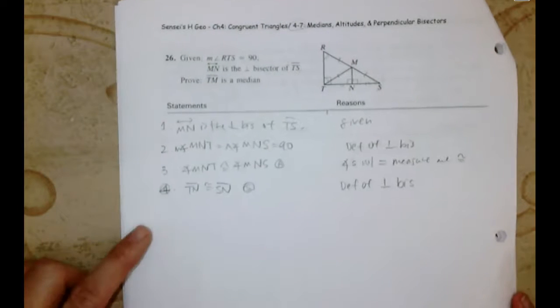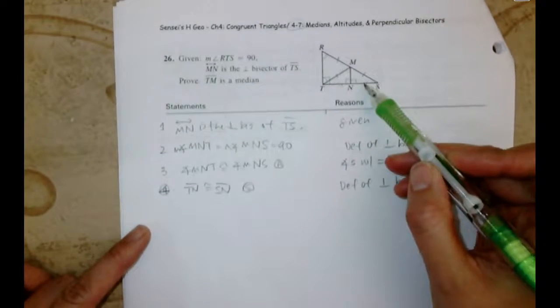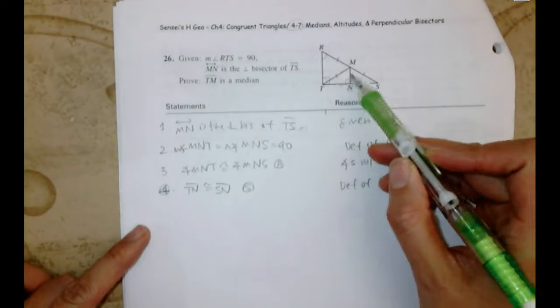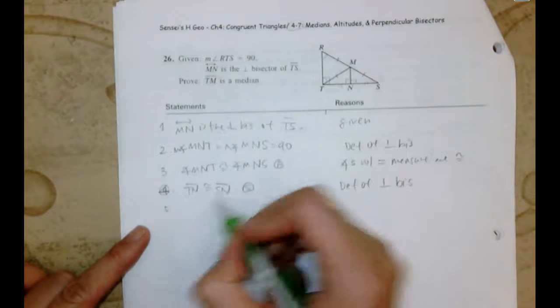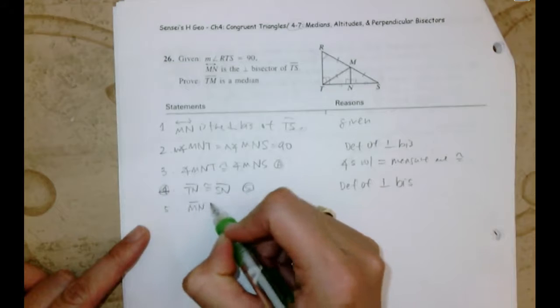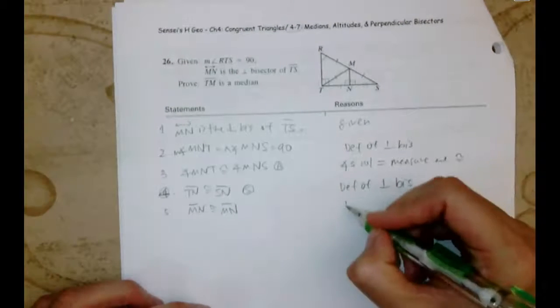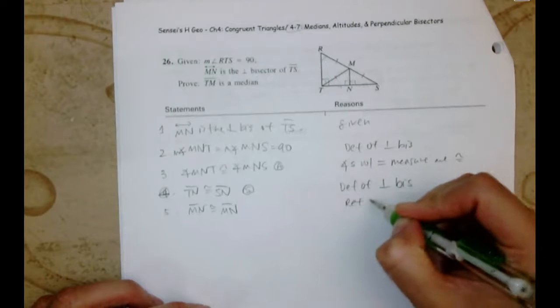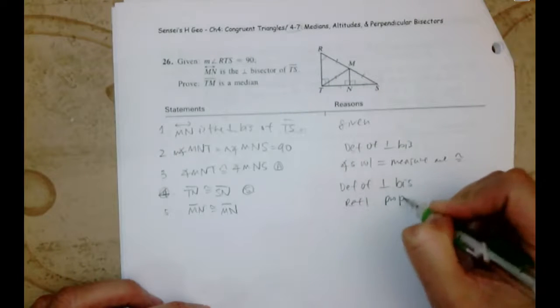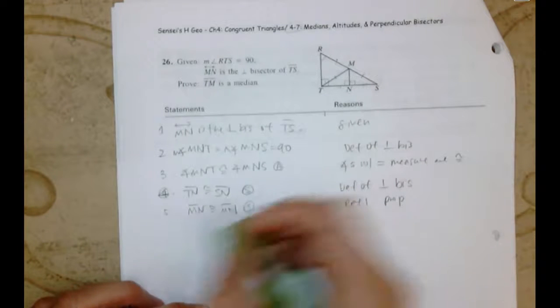Okay, and then we got these are congruent, this is shared. So segment MN is congruent to MN, that's reflexive. So that would be a side.